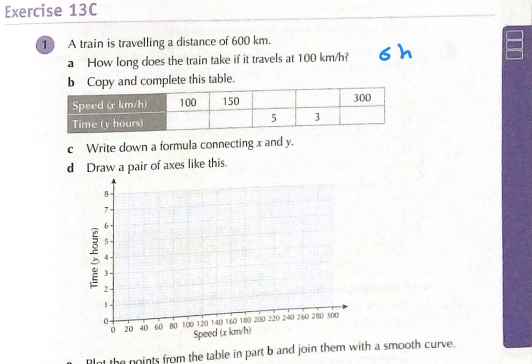Now for B. Copy and complete the table. So we need to complete this table. Now the distance is 600 kilometers. If the speed is 100, we need 6 hours. Now if the speed is 150, can you find the time? 4. 600 divided by 150, 4.